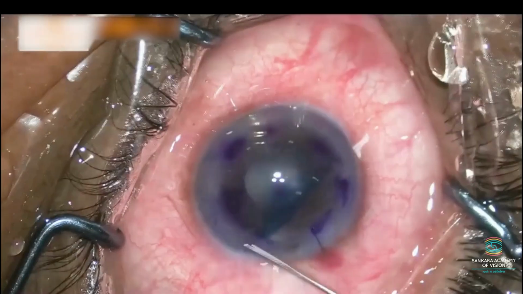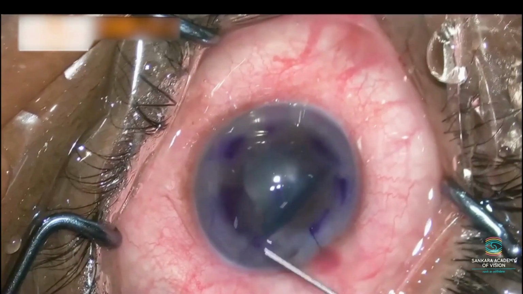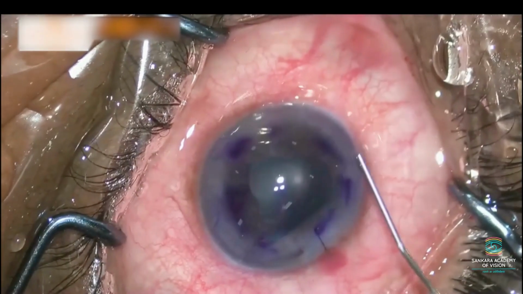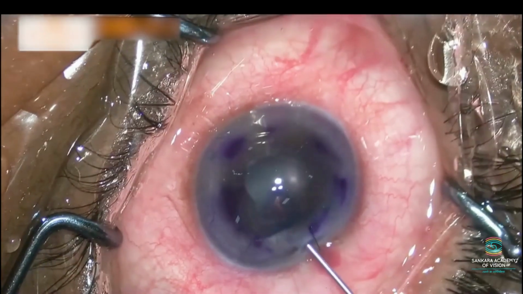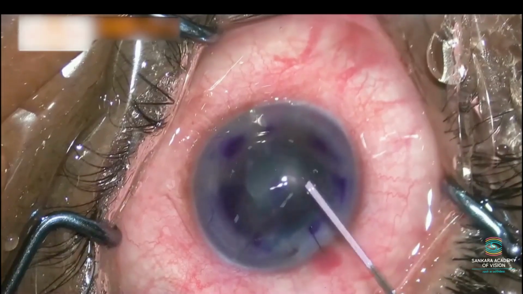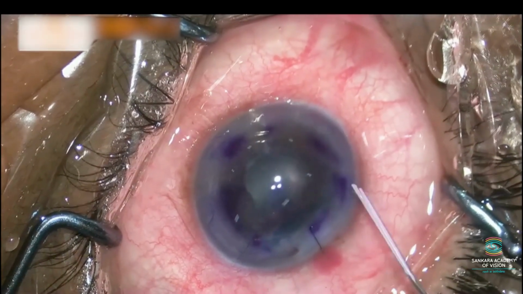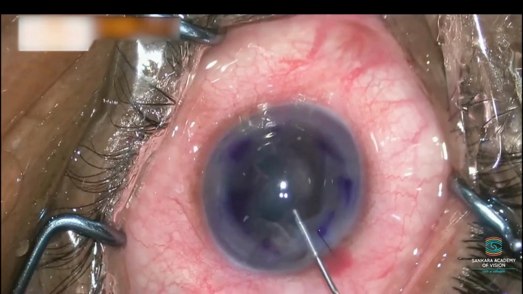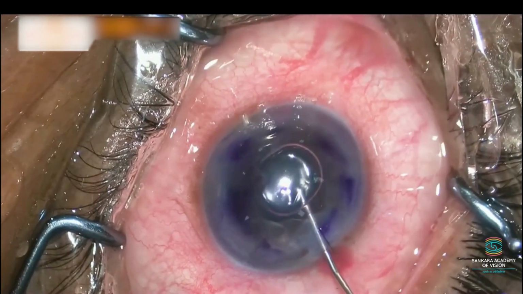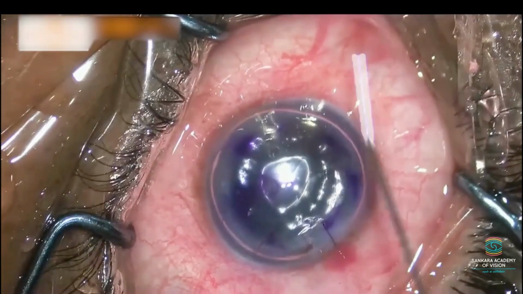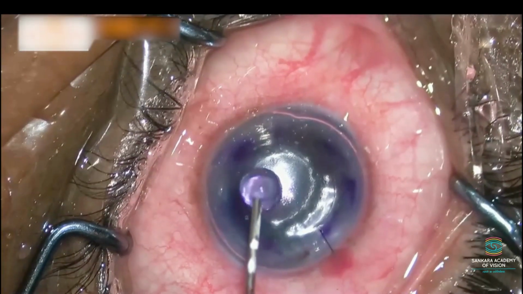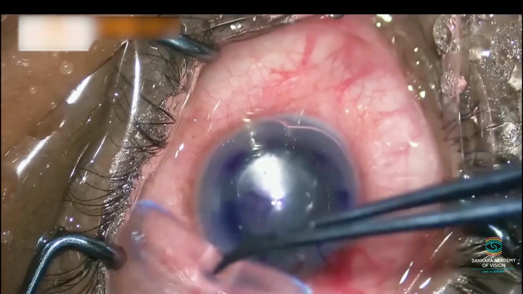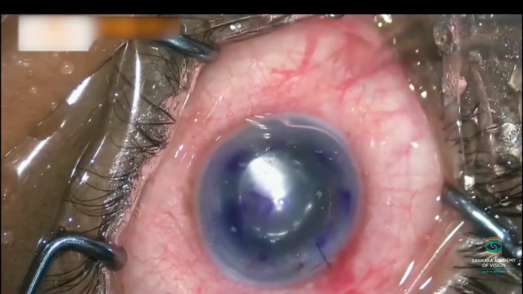Gentle taps are made using a 27 gauge cannula to unfold the graft in correct orientation and center it. Intermittently, the antechamber is shallowed to prevent the re-scrolling of the graft. After ensuring the correct orientation and centration, air is injected in the antechamber to fix the graft. Antibiotic drops are instilled and BCL is applied.